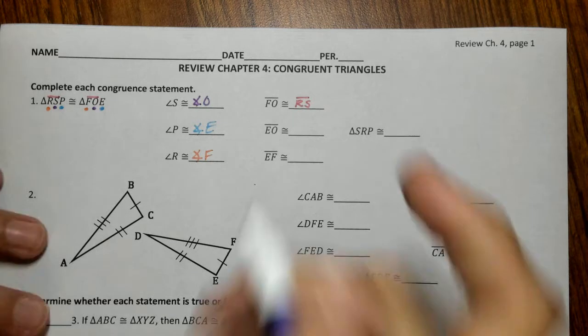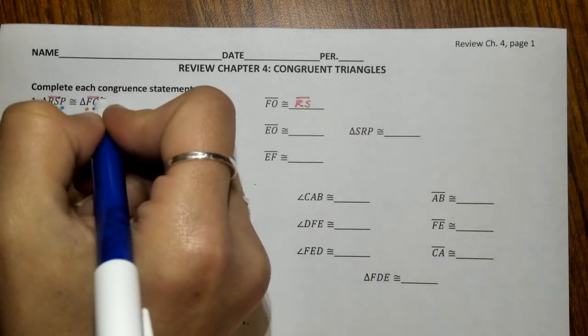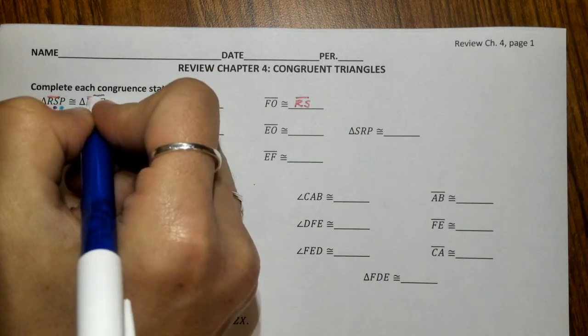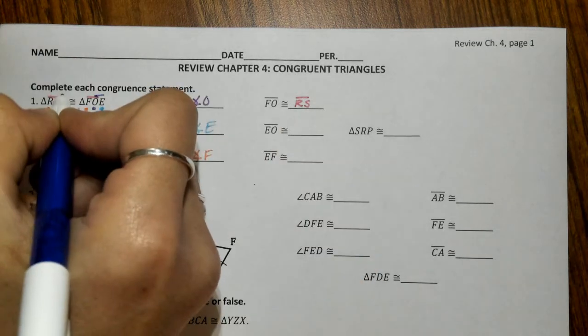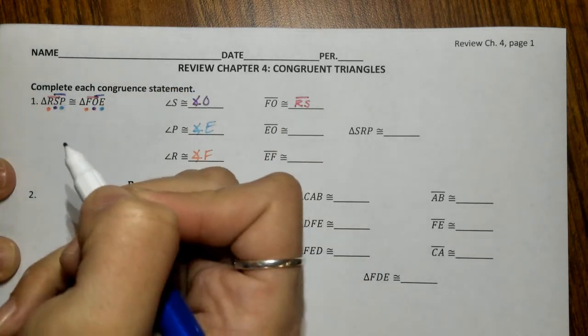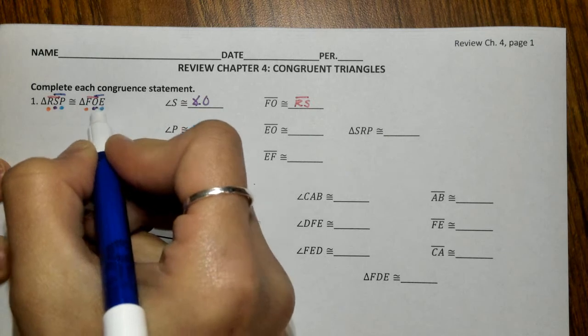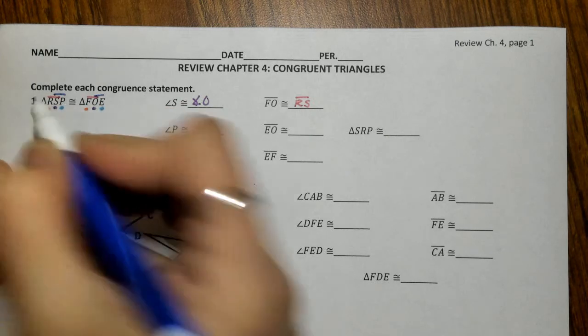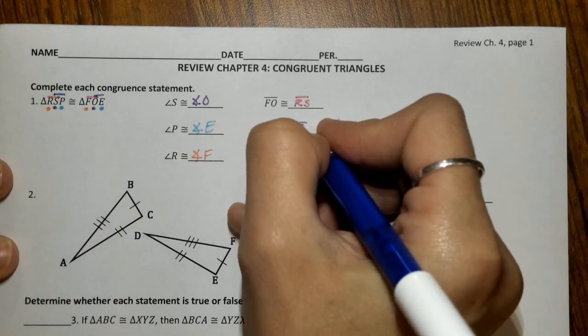Next, we see segment EO. EO is going to go from the last to the middle letter, so we need to go from the last to the middle letter on the other triangle. So segment EO will correspond with segment PS, making them congruent.